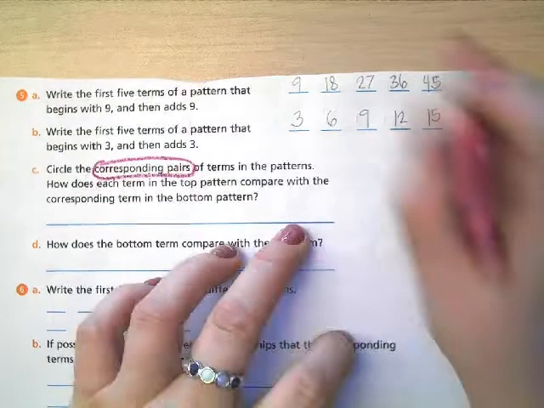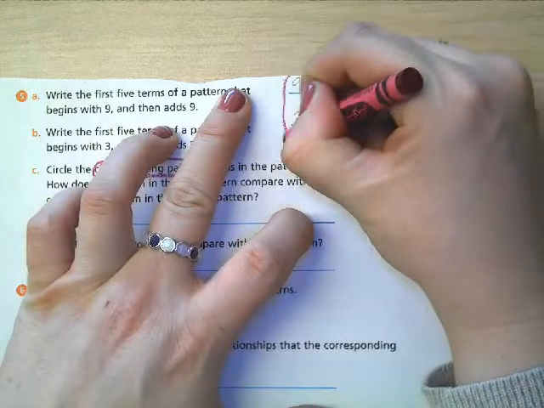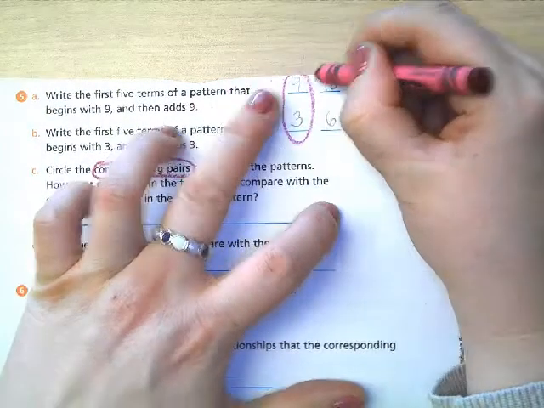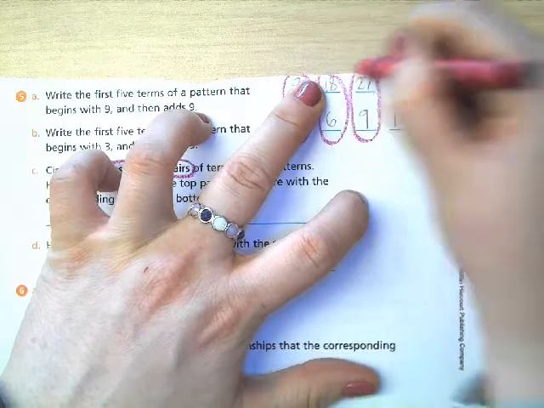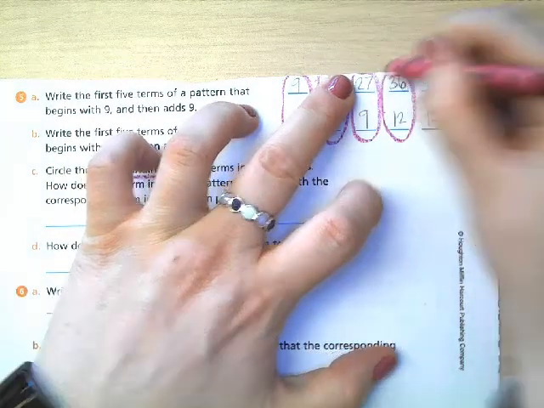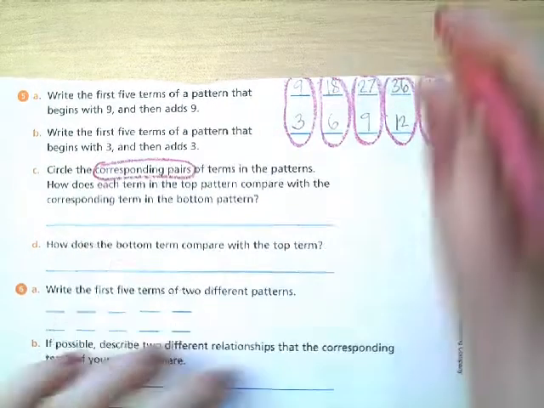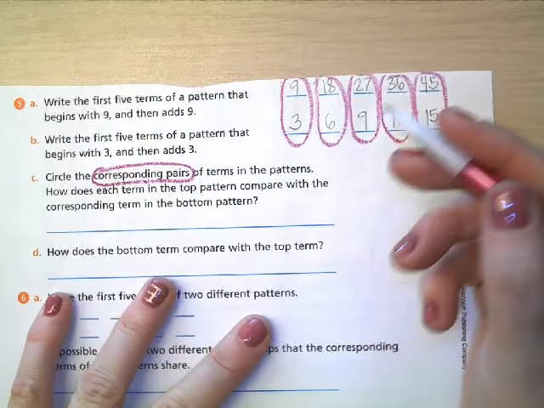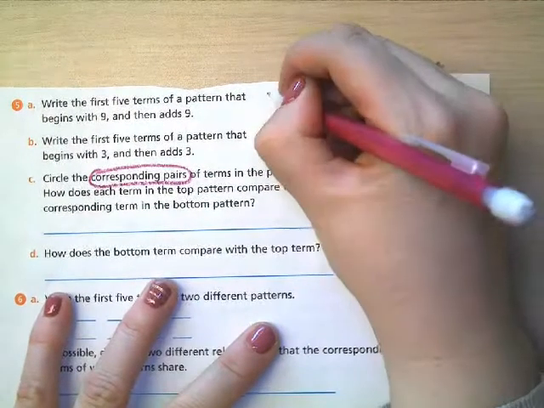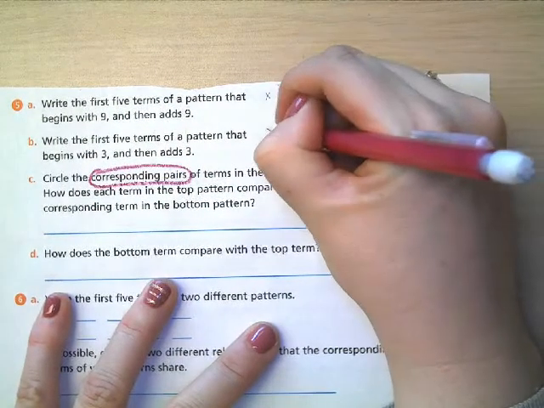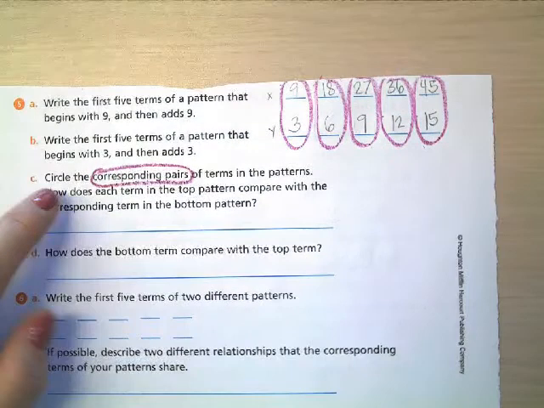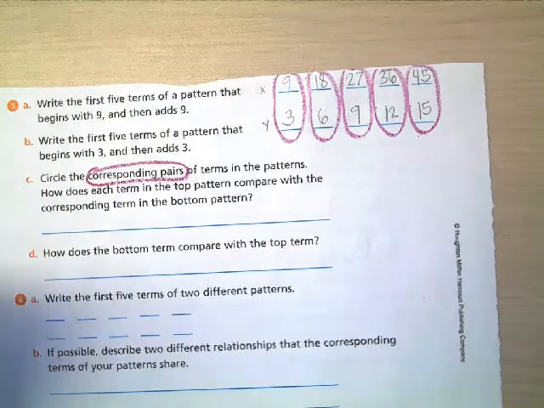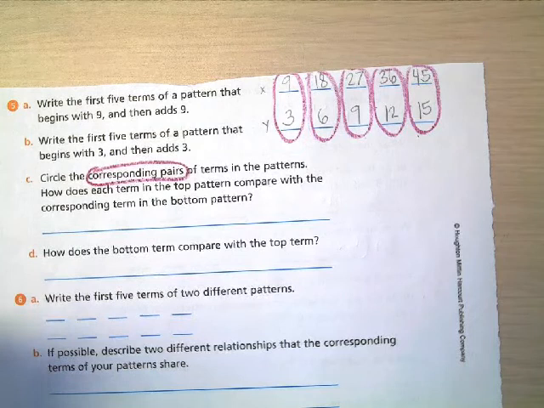Circle the corresponding pairs. Go ahead and circle the words corresponding pairs with your red violet again. Of terms in the patterns. So let's go ahead and do that. Remember, corresponding are X and Y. Let's write X and Y by them.